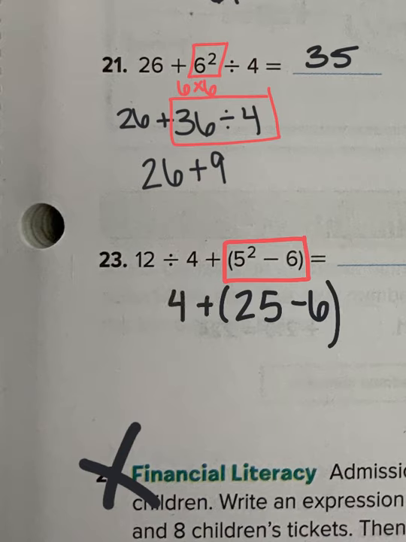Bring down the rest of my expression. I still want to finish my parentheses here before I can move on. So I have 25 minus 6 gives me 19.